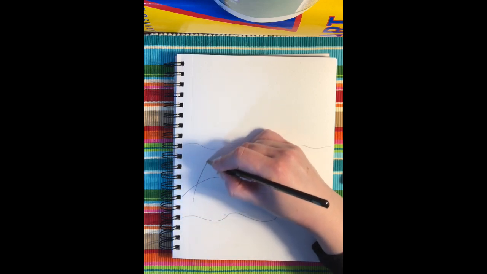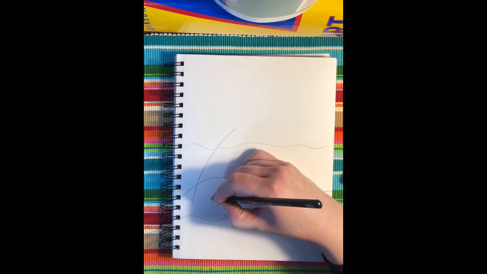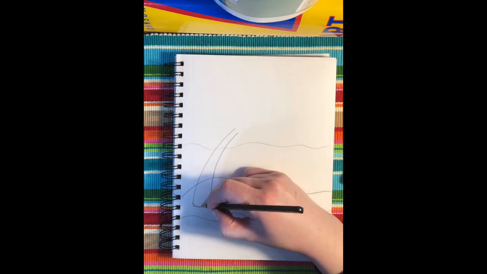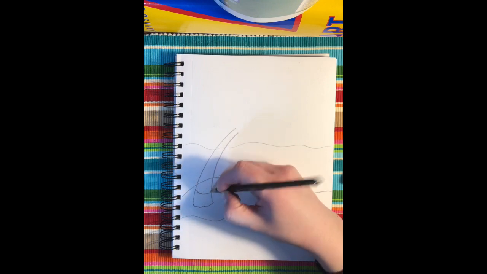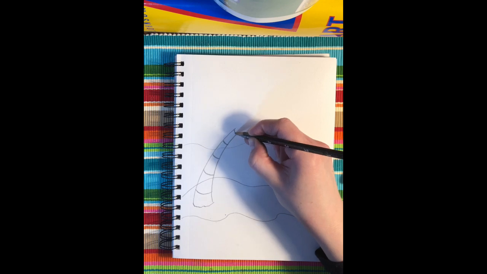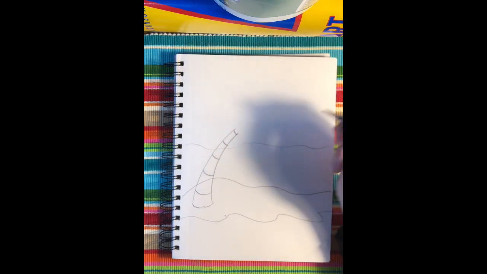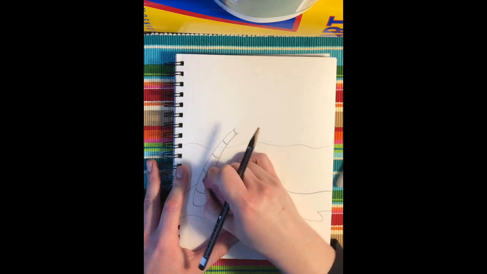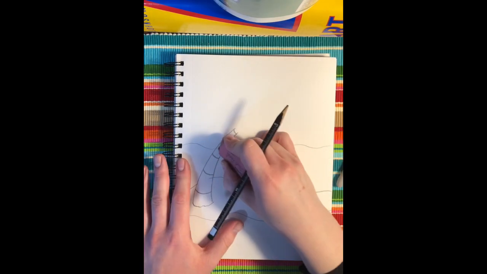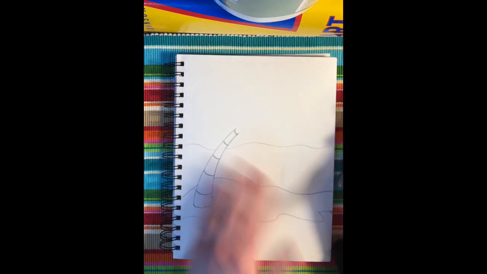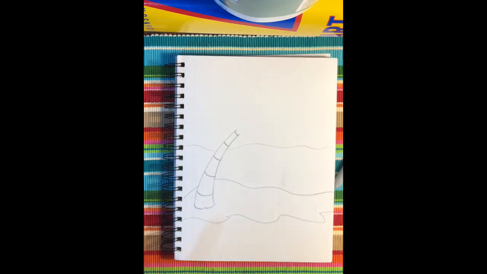I'm going to be overlapping a palm tree's trunk, squiggling my lines to make the main part of the palm tree. As I'm going along, anything that overlaps or goes in front of my ground line, I'm erasing those overlapping lines.